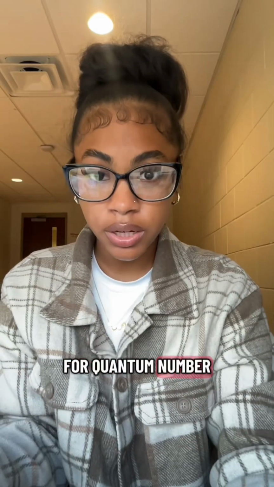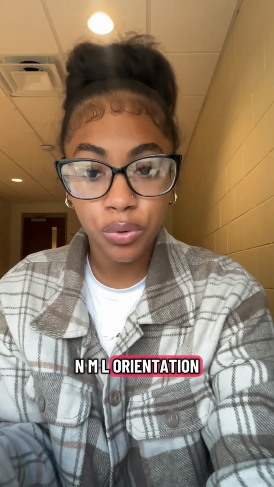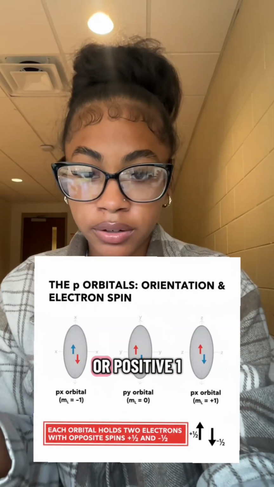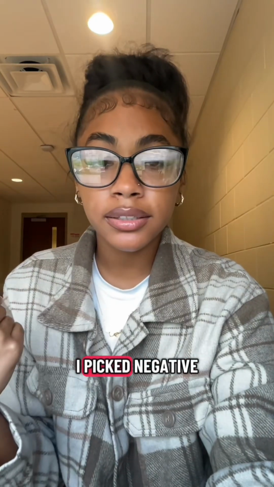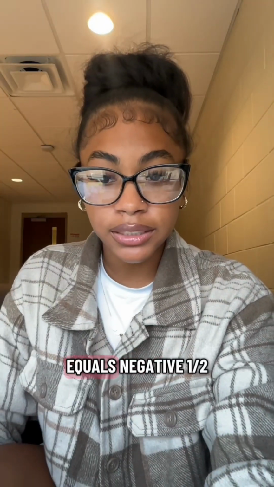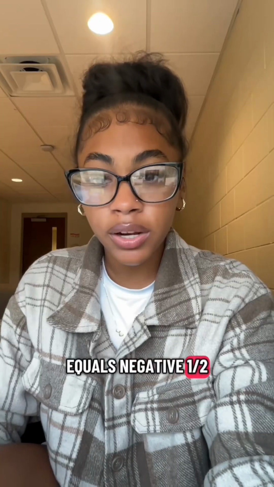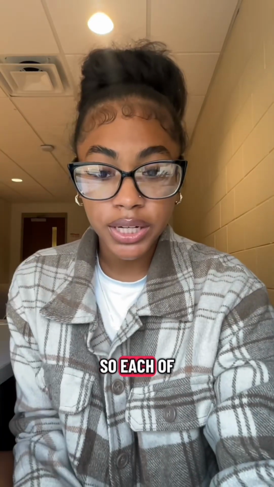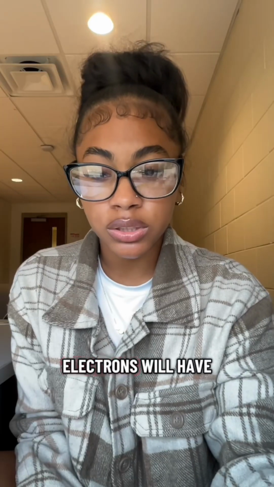For quantum number ml orientation, it can be -1, 0, or +1. I picked -1 to represent one of the p orbitals, and ms equals -1/2 for the spin down electron. So each of carbon's 2p electrons will have a slightly different ml or ms to keep them unique.